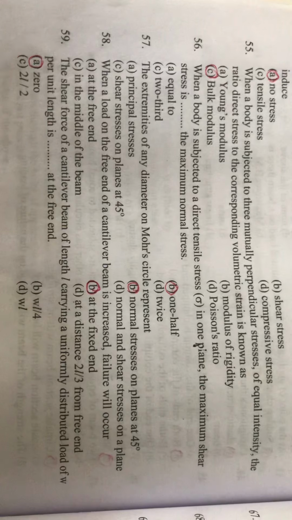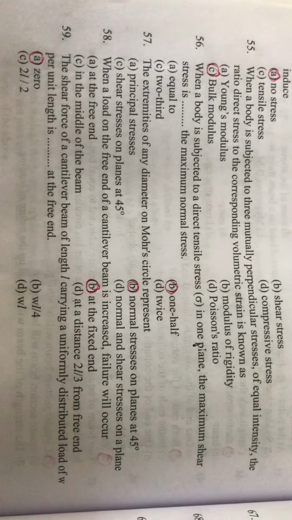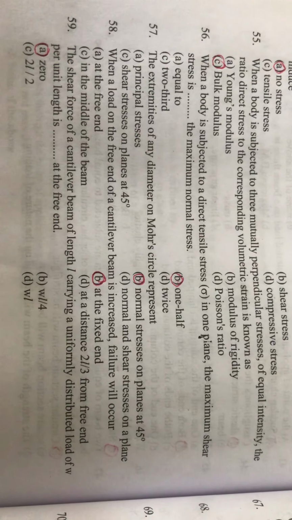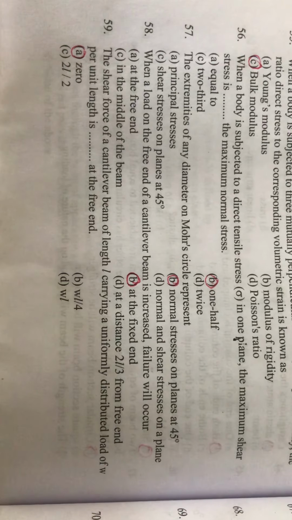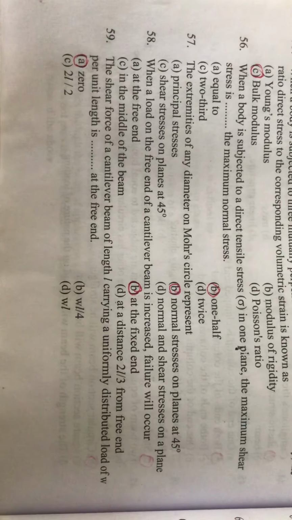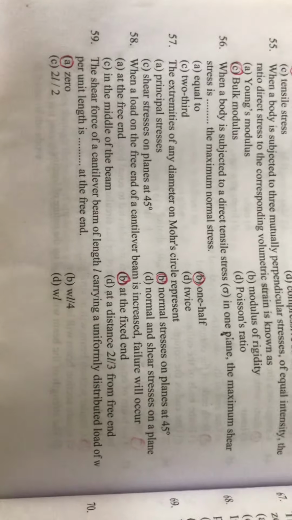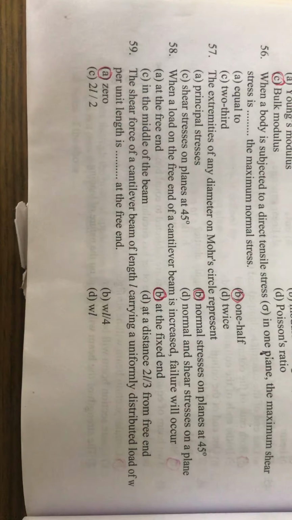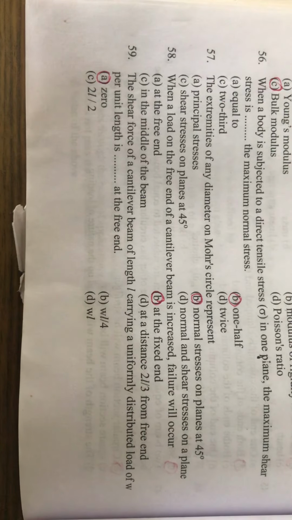When a body is subjected to three mutually perpendicular stresses of equal intensity, the ratio of direct stress to corresponding volumetric strain is called bulk modulus. When a body is subjected to direct tensile stress in one plane, the maximum shear stress is half the maximum normal stress. The extremities of any diameter of Mohr's circle represent normal stresses on planes at 45 degrees.